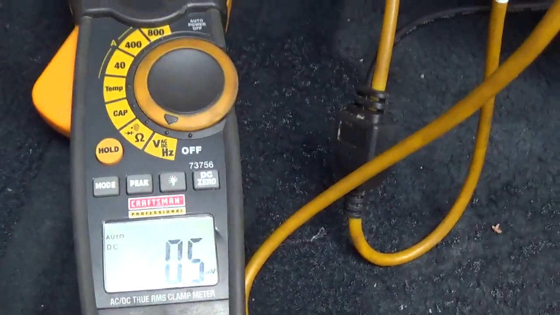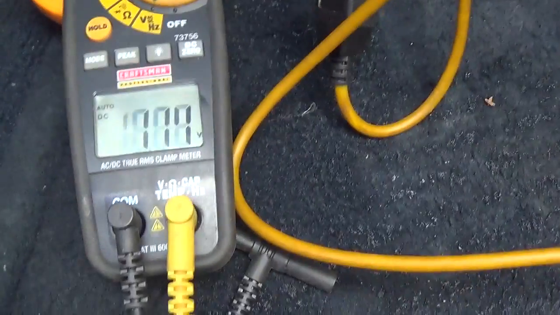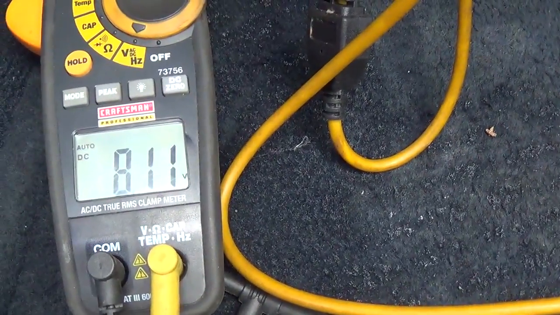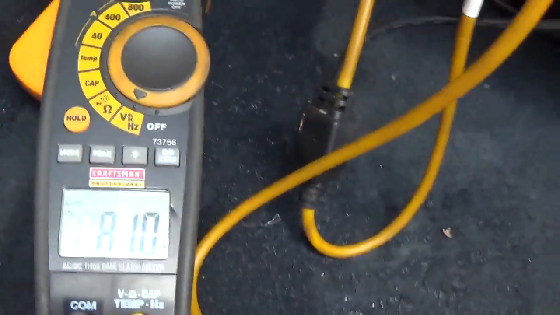So anyways, let's see, key off. We have 0 volts. Key on. We have 8.1 volts, 8.8 volts, somewhere around there. I'm going to turn the blower up and look what's happening to our reading here.